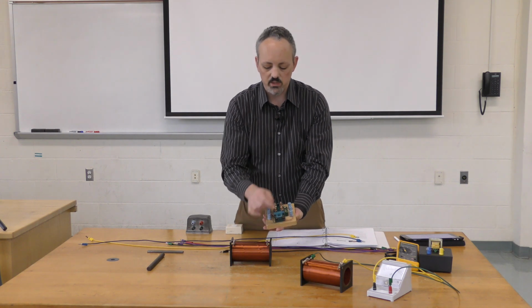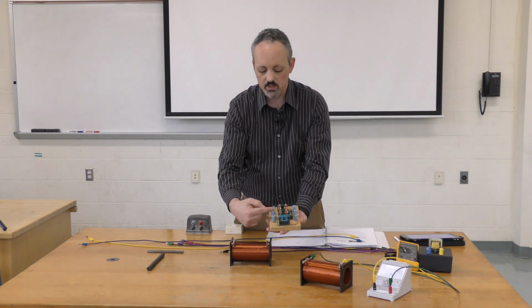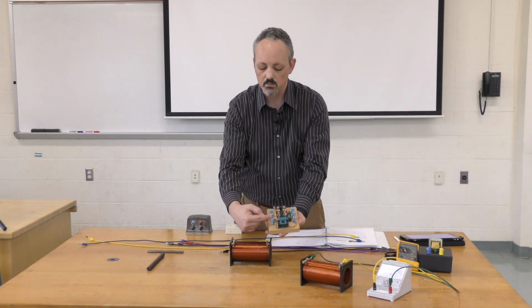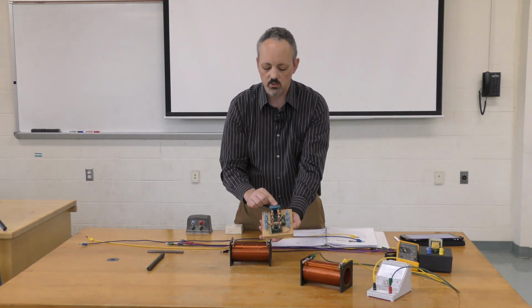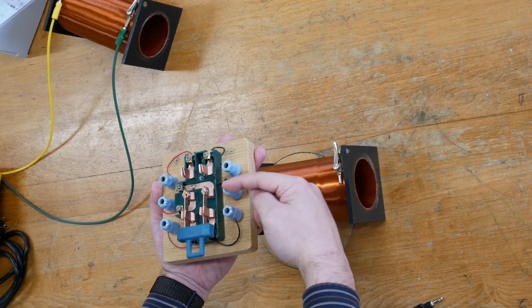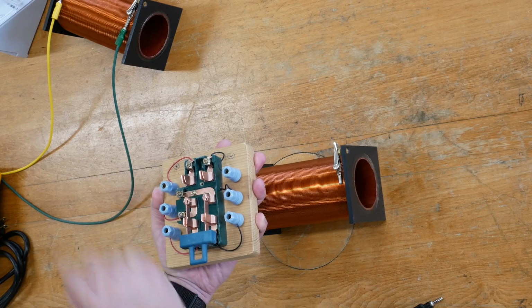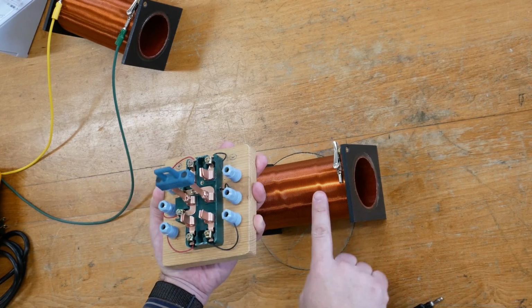When I put the switch this way, it's going to connect this post to this, and at the same time we'll connect this post to this. If I switch it this direction, it will connect this post here, and on this side it will connect this post here. It will not connect this side to this side. So I'll let you think about that a little bit as you see this.